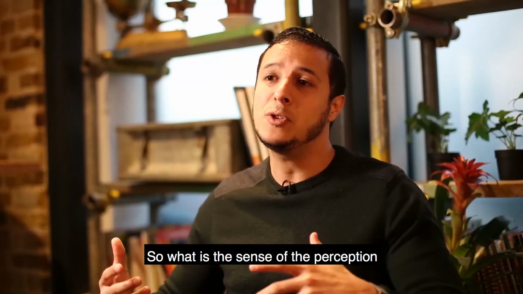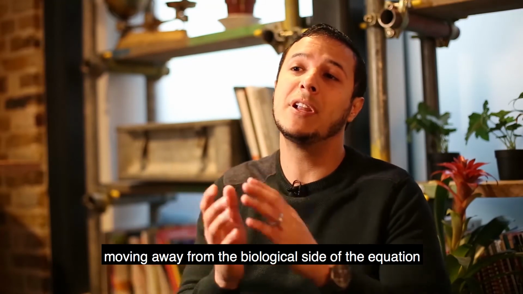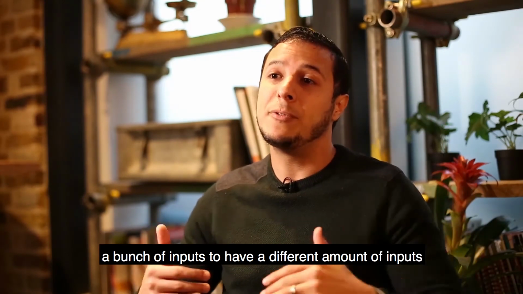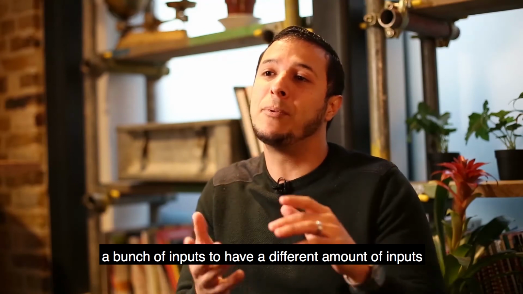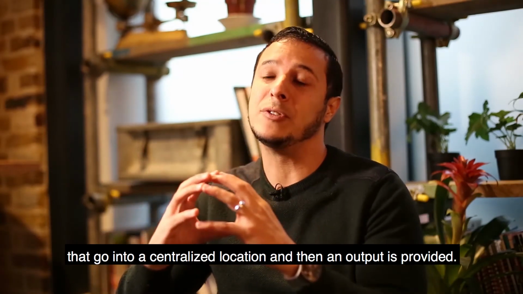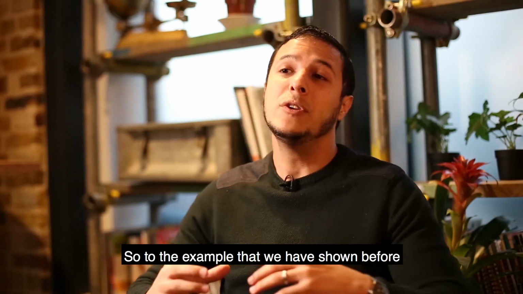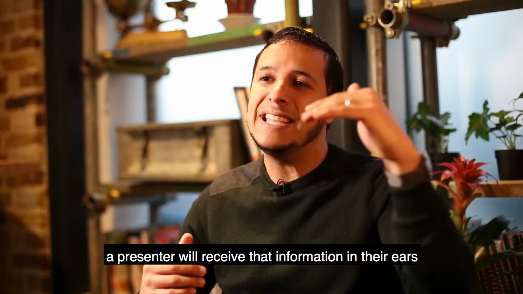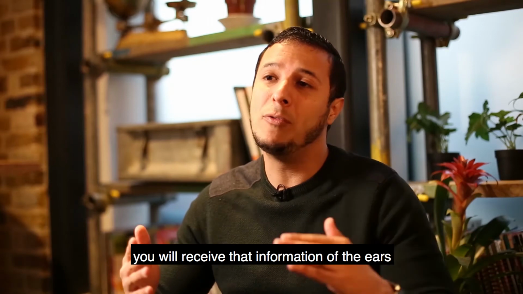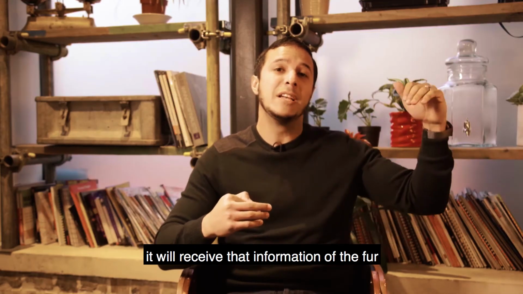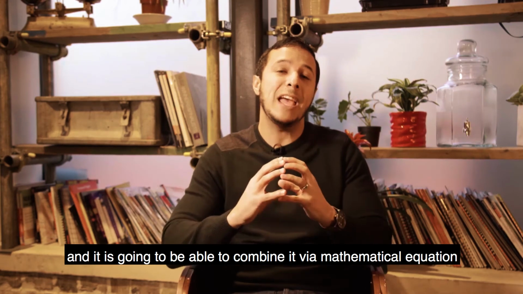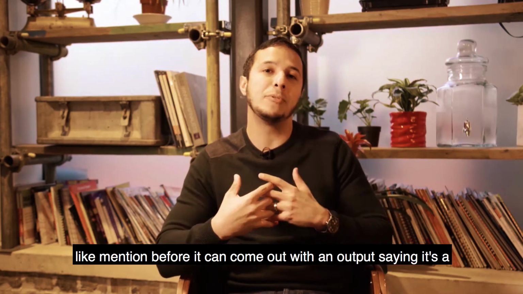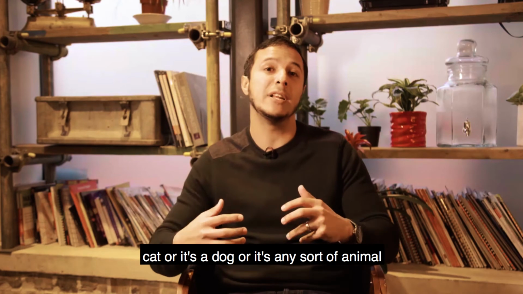So what is the sense of the perceptron, moving away from the biological side of the equation? The sense of the perceptron is to have a number of inputs that go into a centralized location, and then an output is provided. So in the example that we have shown before, a perceptron will receive the information of the ears, the ovals, the triangles, and the fur, and it's going to be able to combine it via a mathematical equation and come out with an output. Like mentioned before, it can say it's a cat, or it's a dog, or any sort of animal.